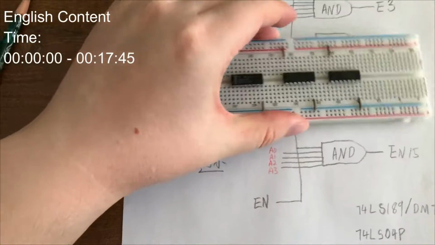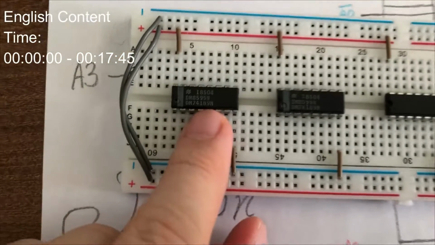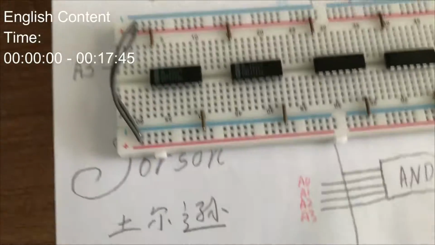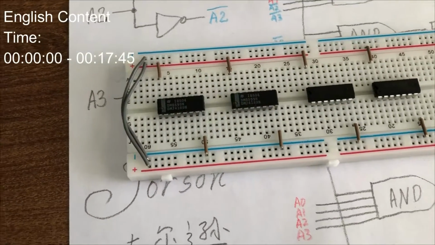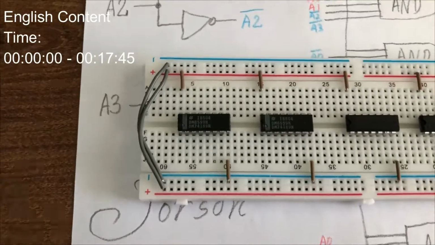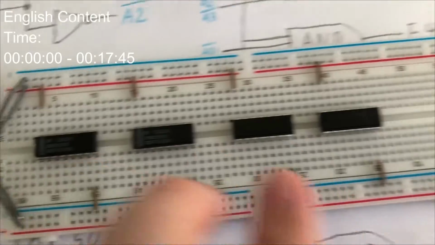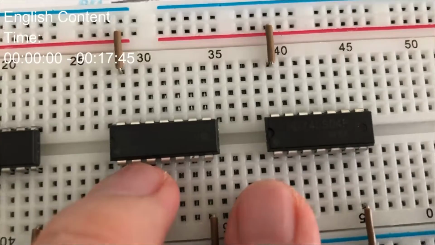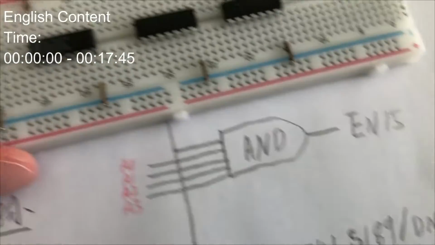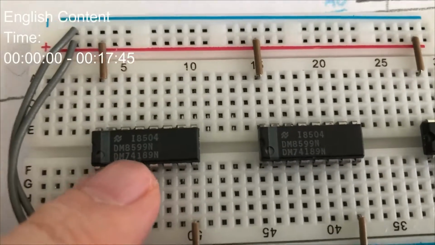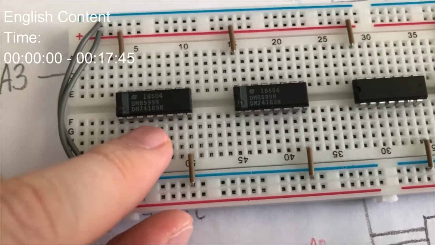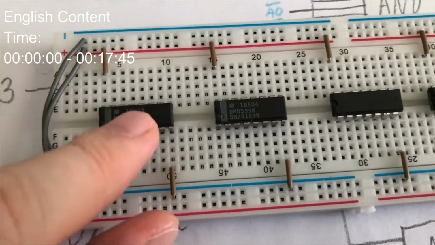Here we have the circuits. These 2 are 74LS189, a 64-bit random access memory chip. There are 2 of them, and 2 of these inverter chips, 74LS04, because the output of these chips is the complement of the signals going in.